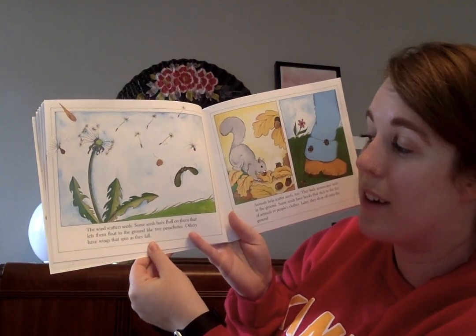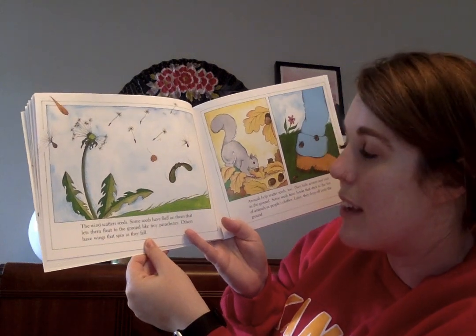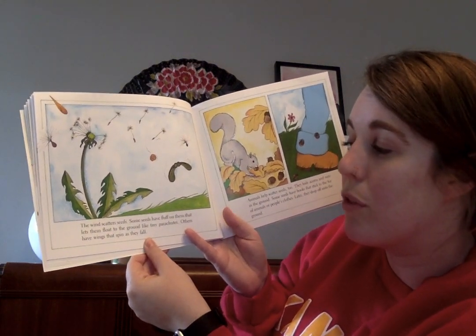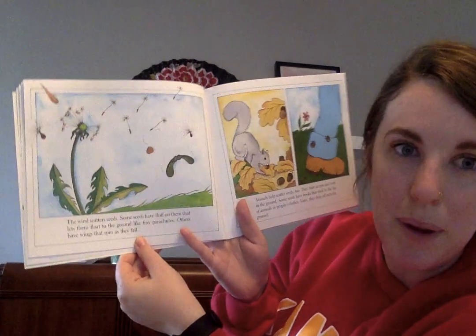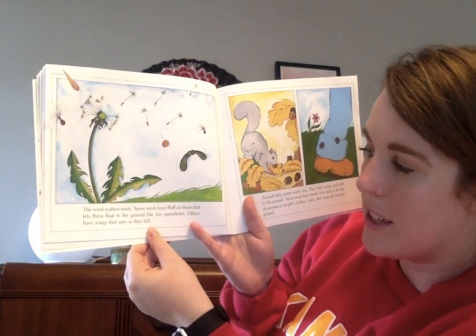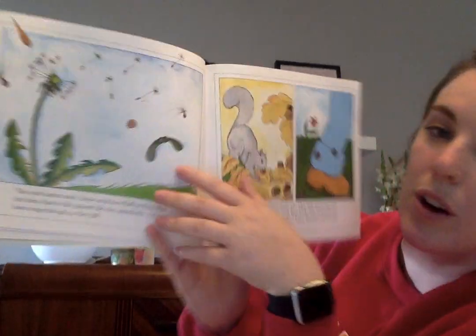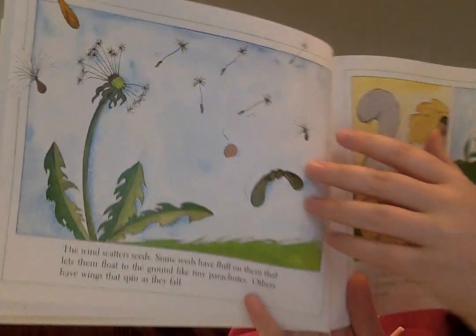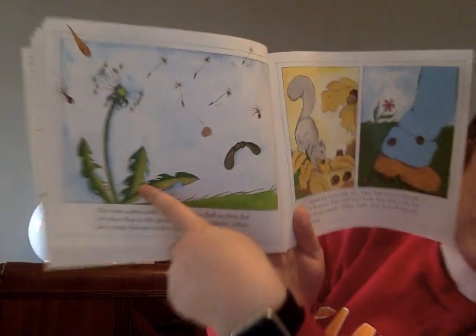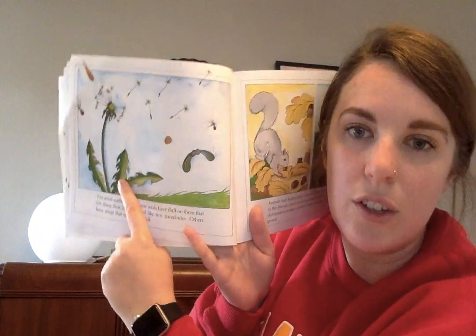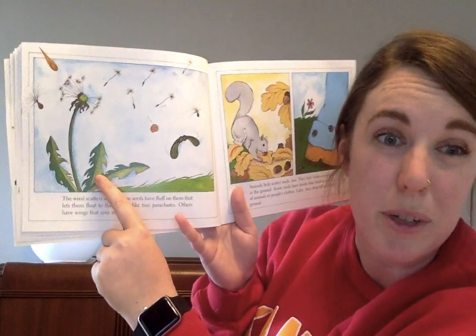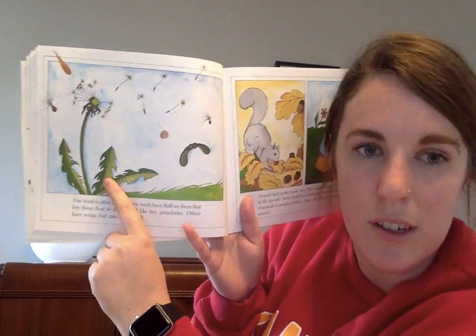The wind scatters seeds. Some seeds have fluff on them that lets them float to the ground like tiny parachutes. Others have wings that spin as they fall. You can see this was a dandelion. Those are those yellow flowers that you often see in yards in the summertime, and they're actually starting to grow right now.